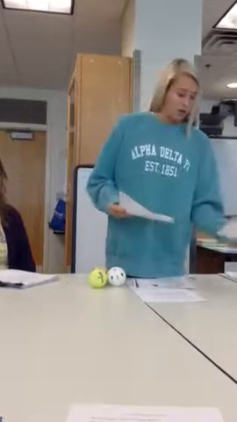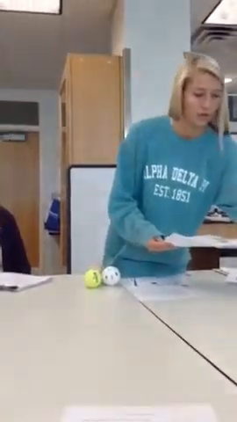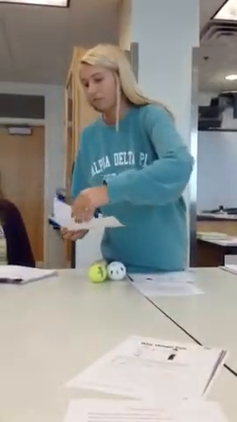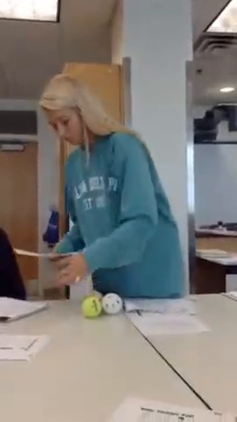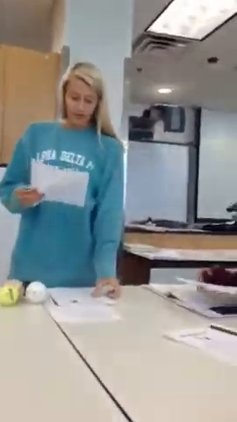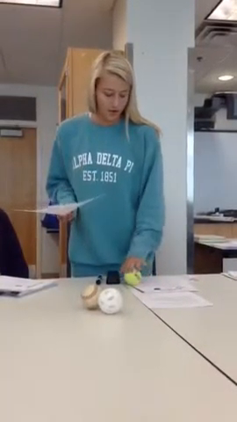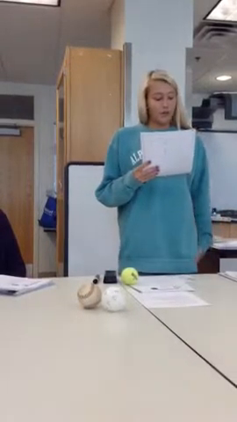I'll just read over this one if y'all will follow along. Kathy had a heavy metal ball and Rich had a light wood ball. We're going to pretend this is our metal ball, which is the baseball, and this is our light wooden ball. They dropped the balls from the same height. They were surprised to discover that the two balls reached the ground at the same time.